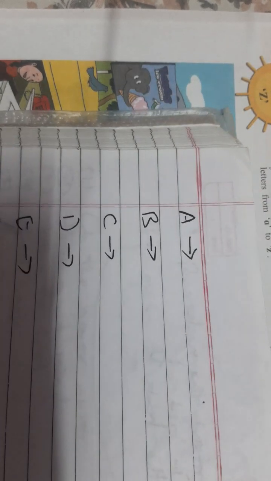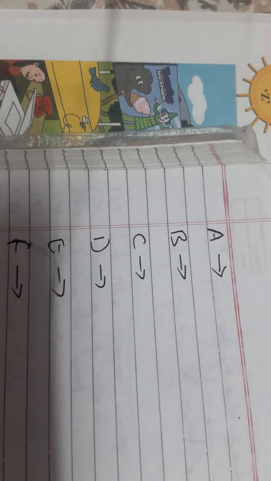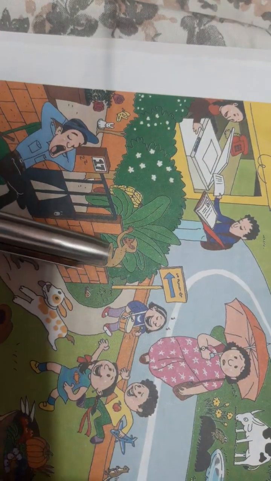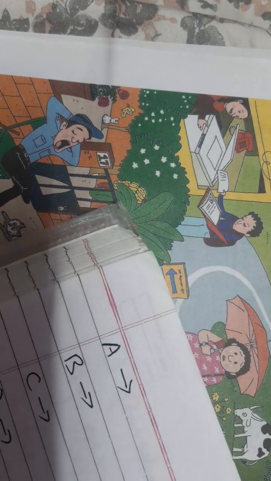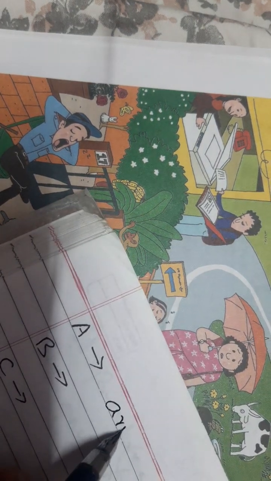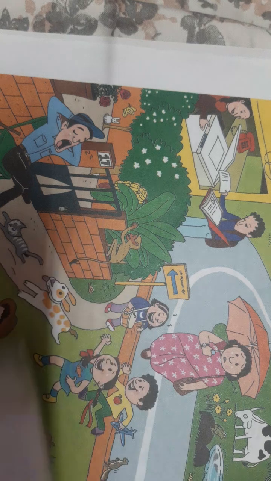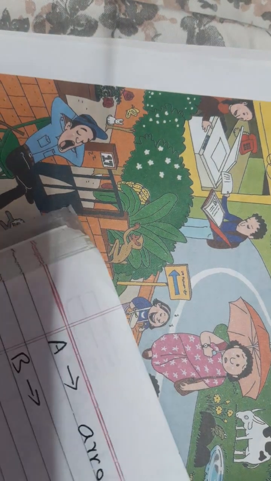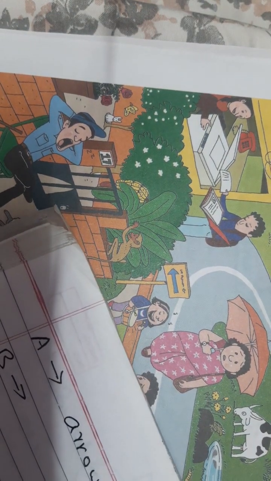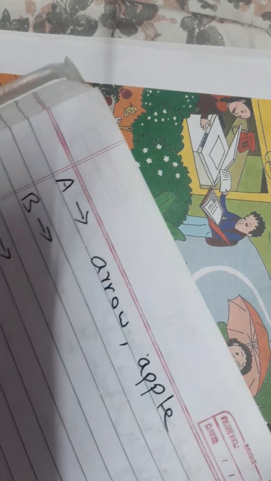So here what we will do is write whatever we have named. We had named A for arrow, so here I can write A for arrow. And also we had seen the boy having an apple on the t-shirt, so you can write A-P-P-L-E, apple.